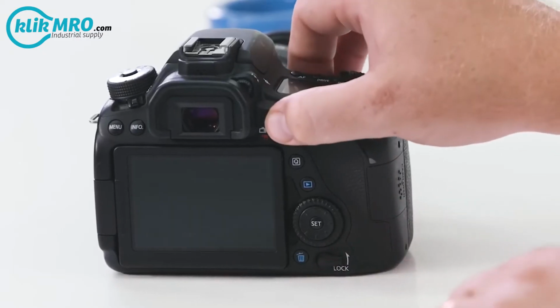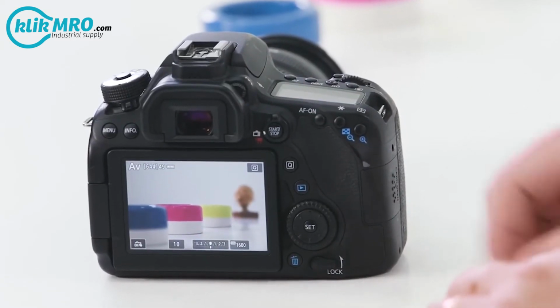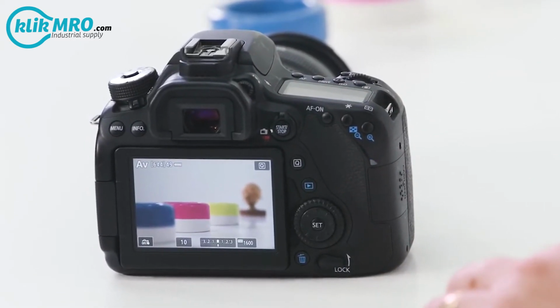Next, we're going to have a look at white balance and how that influences our image. I'm going to pop the camera in live view here so we can all see what's going on. At the moment, our camera is set to automatic white balance. What it's doing is it's taking a reading of the light that's available around me and giving me the correct balance to make white look white.